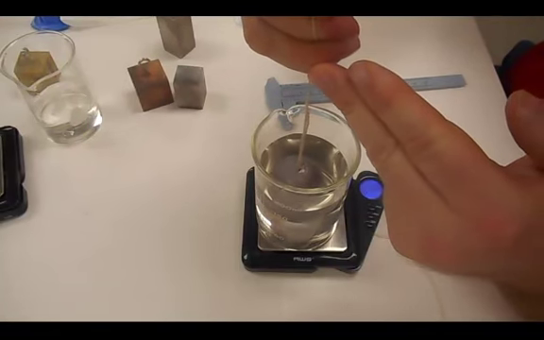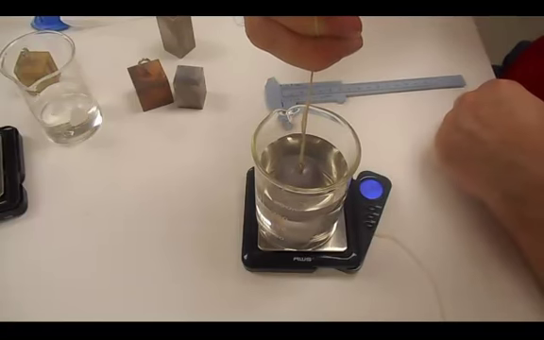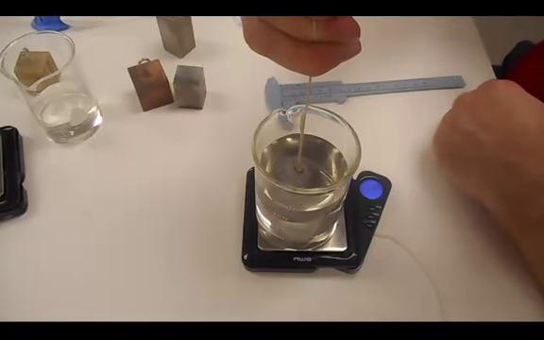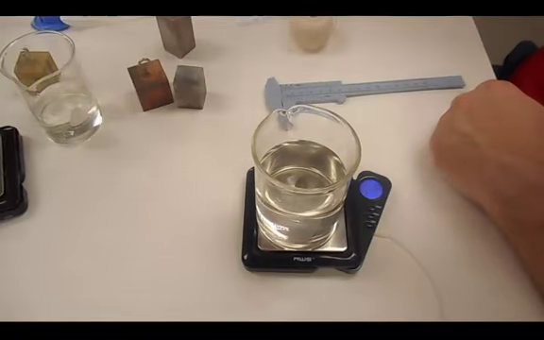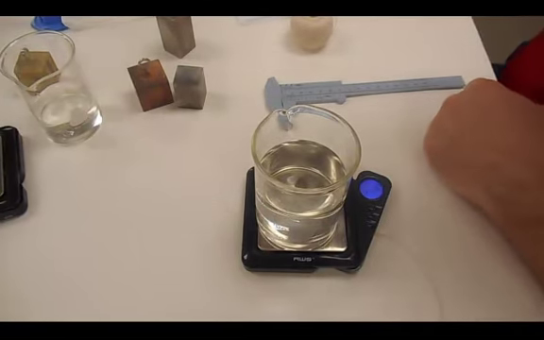I have to hold this pretty still, and the scale goes a little bit up and down. I guess it is 24.9 grams for the lead. 24.9. That is the immersed mass for the lead.